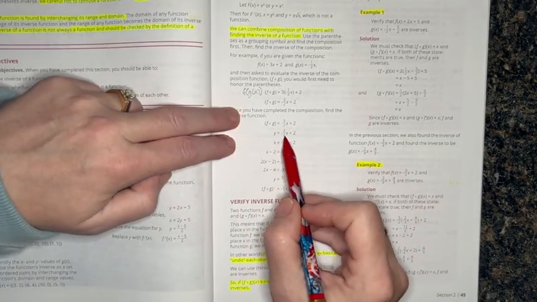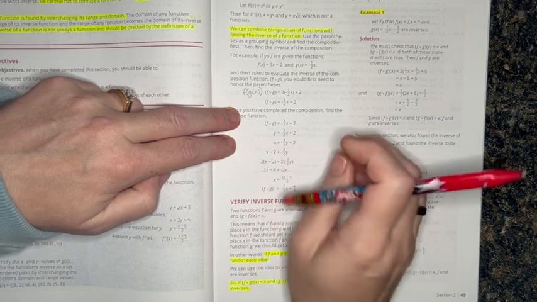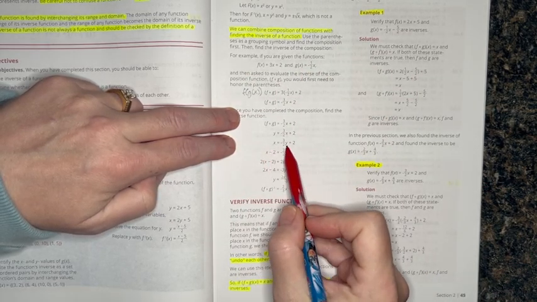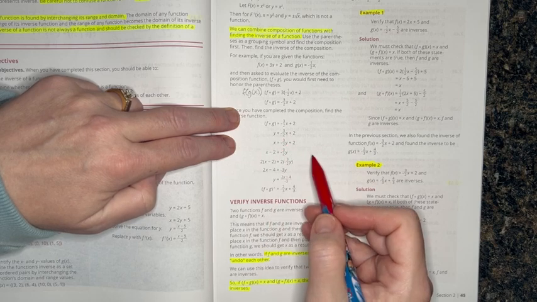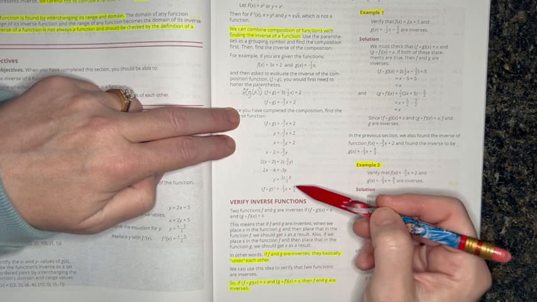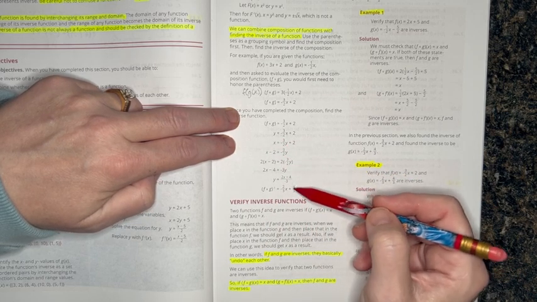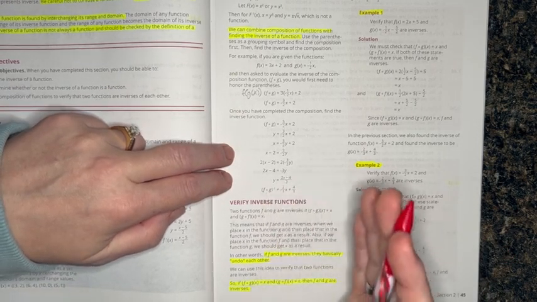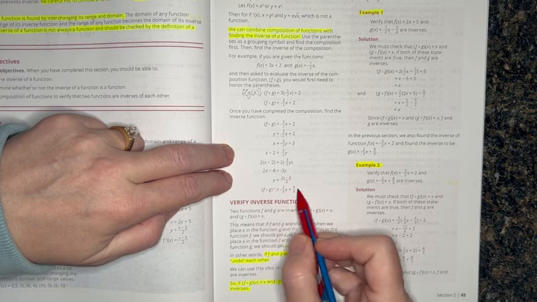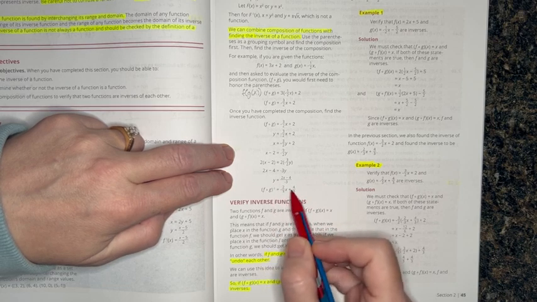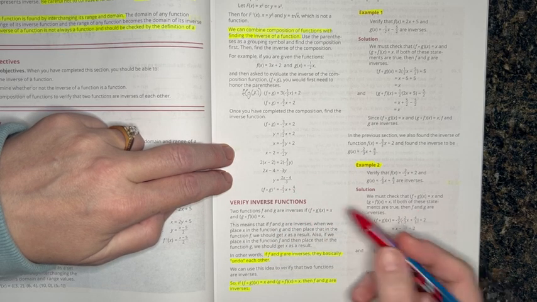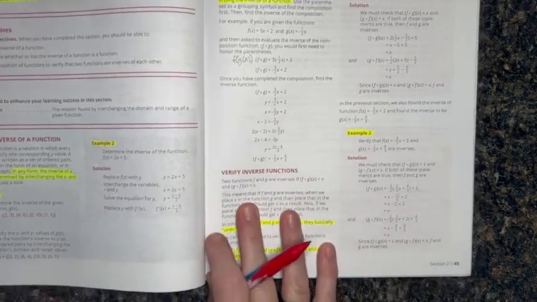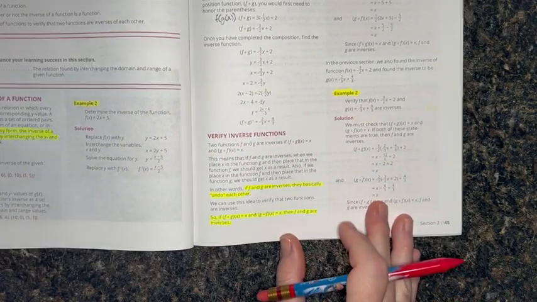They've put their x and the y in this time, and then they've traded them out, switched them. Now the x is here and the y is here, then you have to solve for y, which gets a little messy, but it's not anything that we can't handle. So the inverse of the composition f of g of x is this expression.